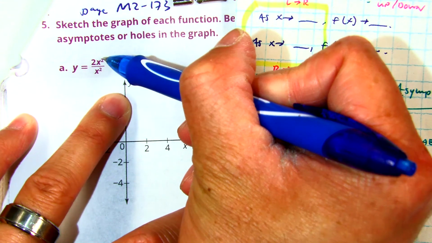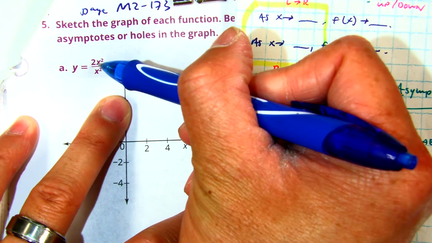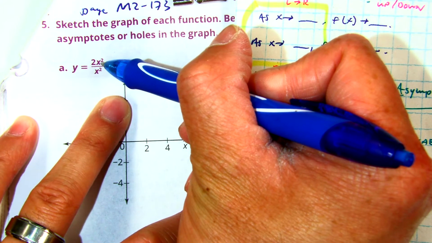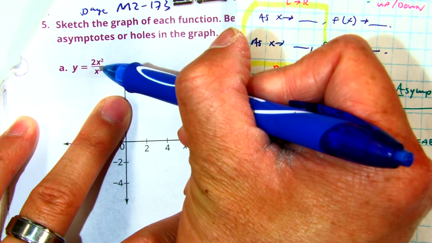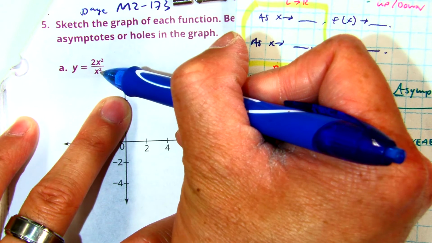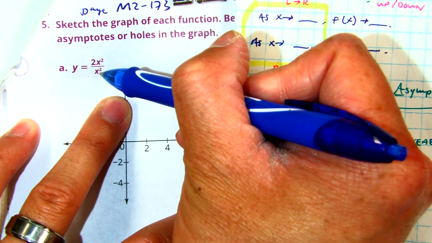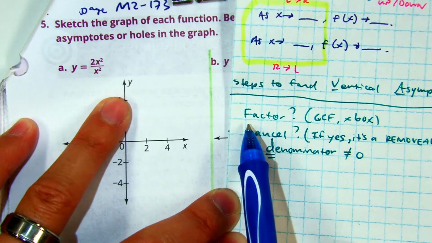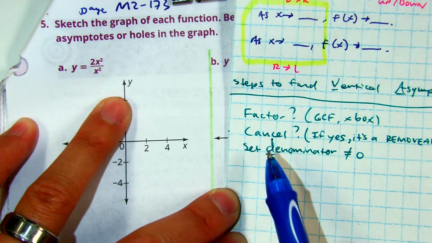Yeah, I can't factor it. There is no greatest common factor, and there is no trinomial, A, B, and C, and I don't have to use the X box. Class, is this one factored? Yeah, so I don't have to do anything to it. So I've already completed step number 1. Class, can I cancel anything?